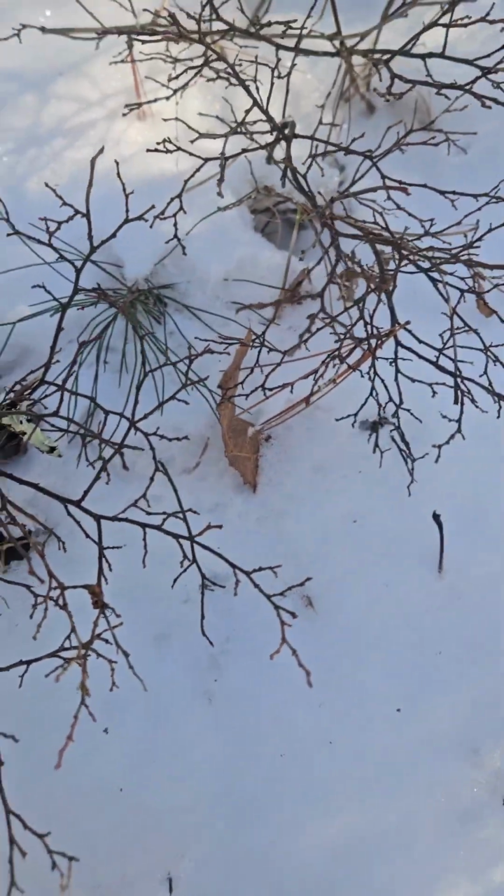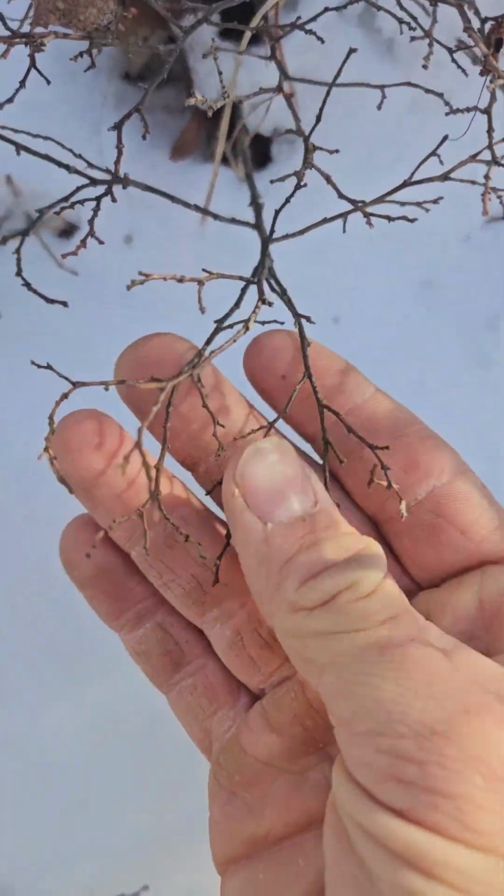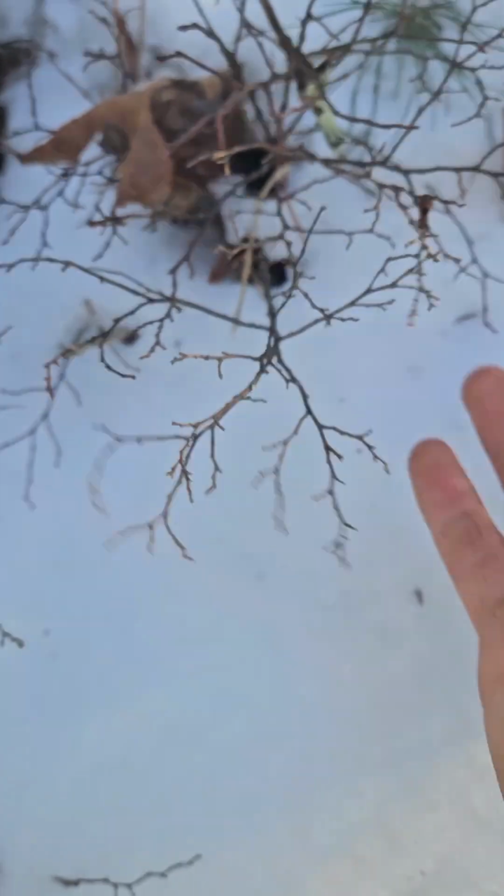We have lowbush blueberry, Vaccinium angustifolium. From these tiny little baby little bushes. They're so cute. Little tiny baby bonsais.